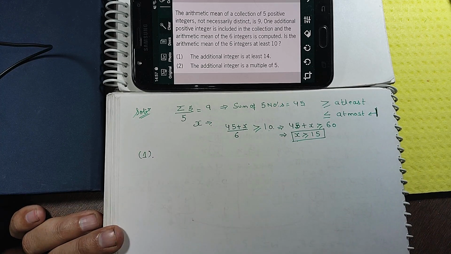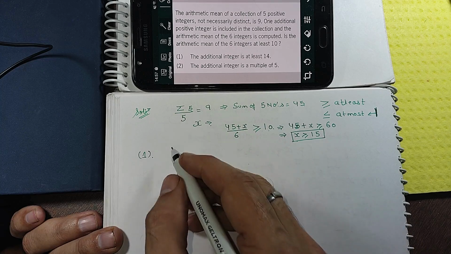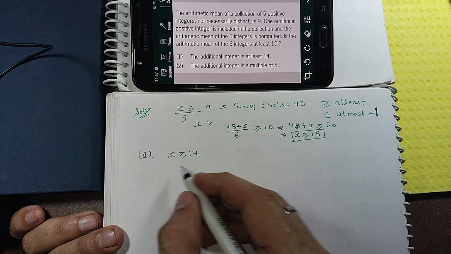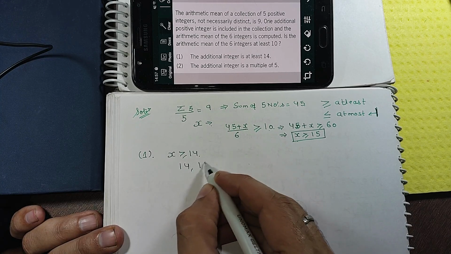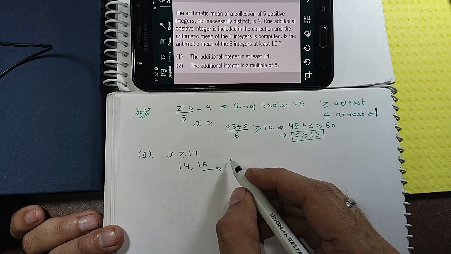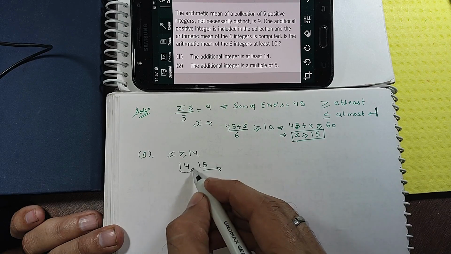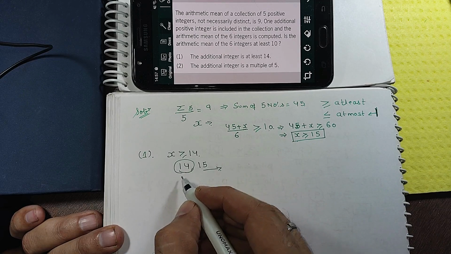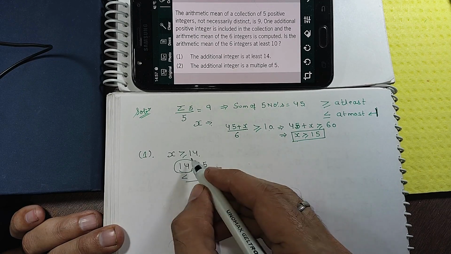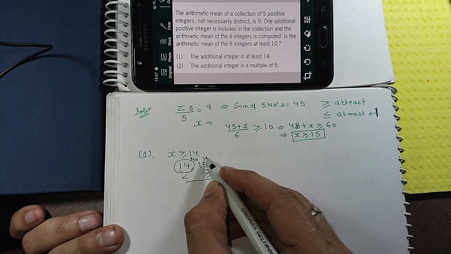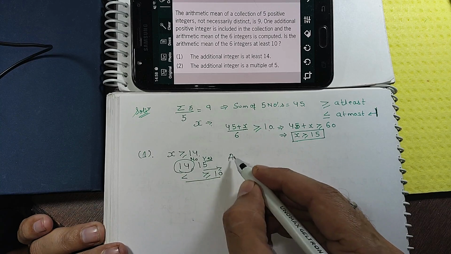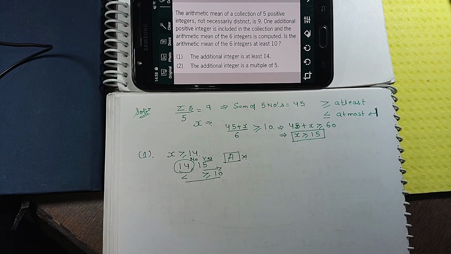Statement first tells us that the additional integer is at least 14. Right? Now at least 14 means that the value will start from 14, then 15. If it is greater than or equal to 15, the arithmetic mean will be greater than or equal to 10. But for this particular value it will be less than. So we are getting arithmetic mean to be less than 10 for this and greater than or equal to 10 for this. So we are getting both a no as well as a yes answer with this statement. So we will say that statement A is not sufficient for answering this question.